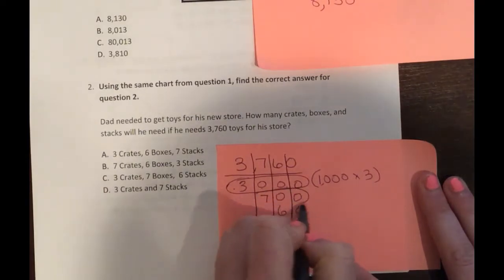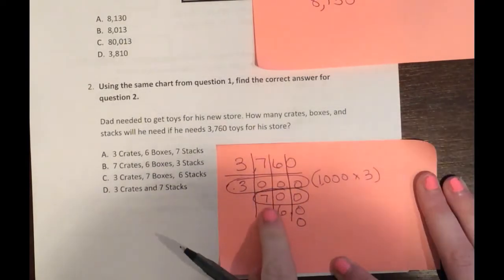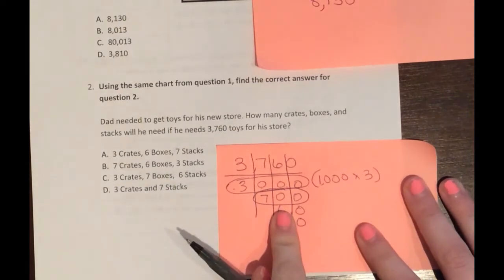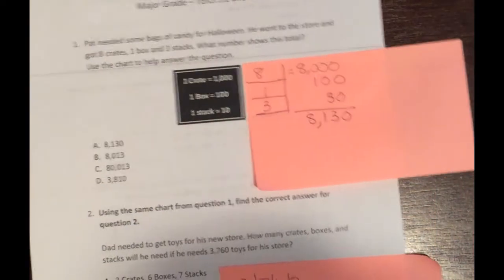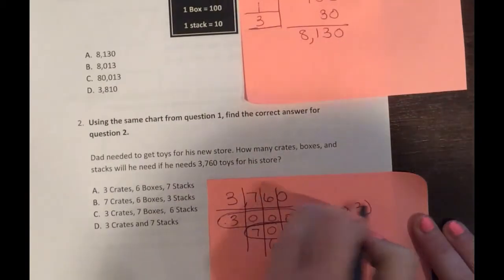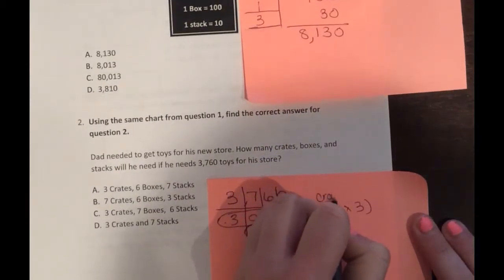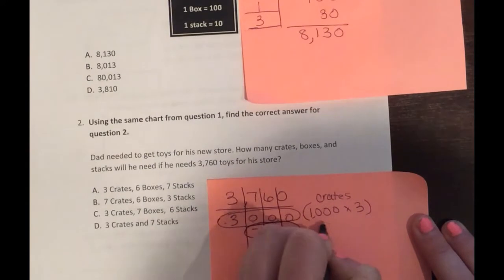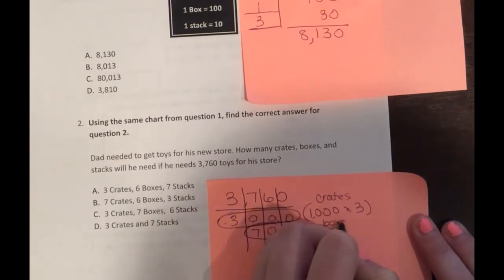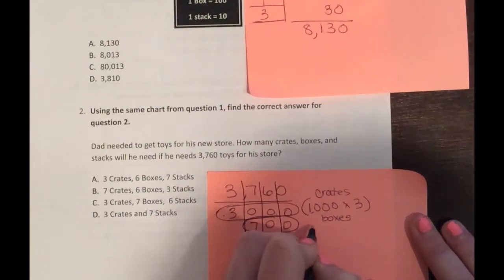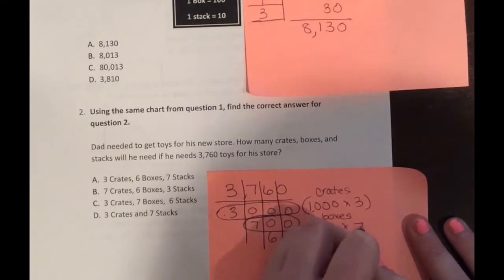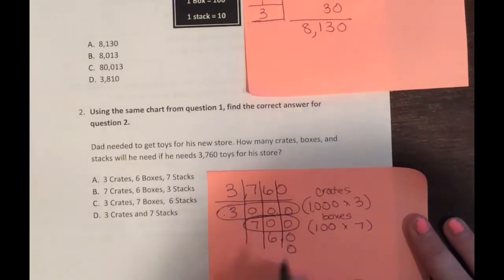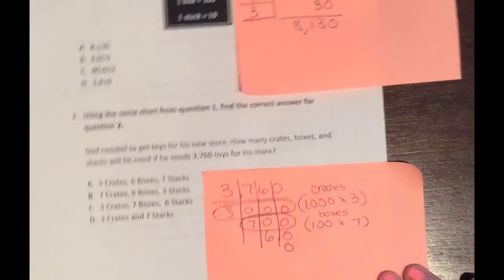Now I'm going to look at my hundreds place. I have 700, which means I have 700s. That's represented by boxes. Oh, I'll go ahead and label this one crates, and then boxes. I have 100 times 7, or 7 groups of 100.